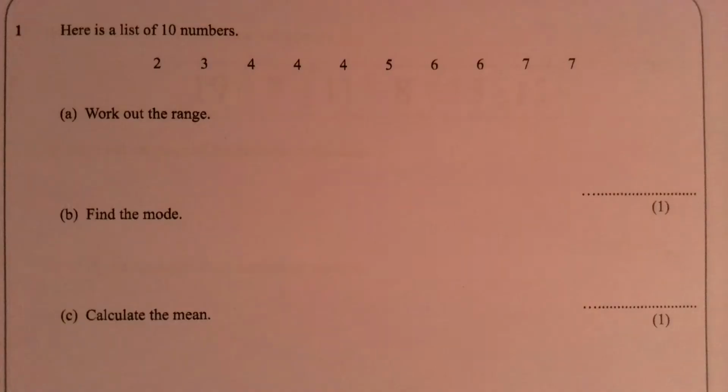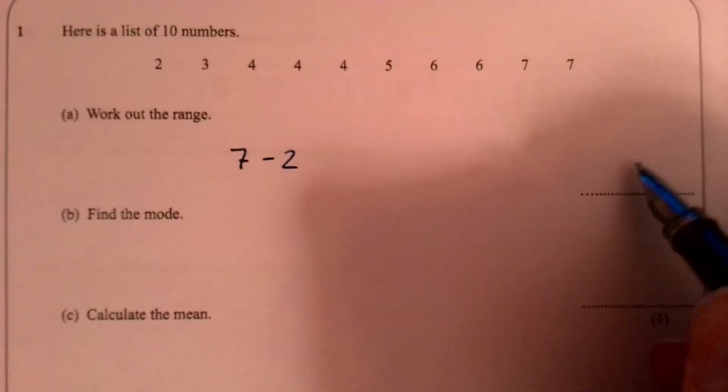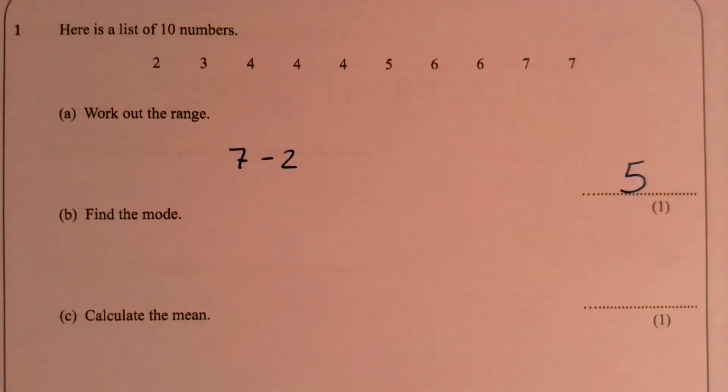Okay, so here's question 1. There's going to be 7 questions altogether. So if you want to write it out, feel free to. If you've got it printed off, it'll look a little bit smaller because it's a slightly different format. That means you won't have to use as much paper to print it out. So, working out the range: that was our biggest take smallest. So 7 take 2 is 5.